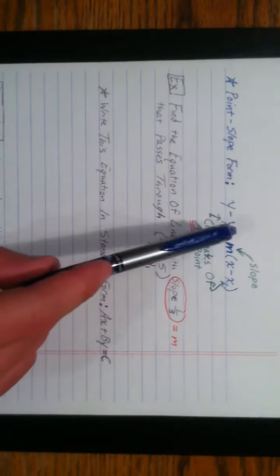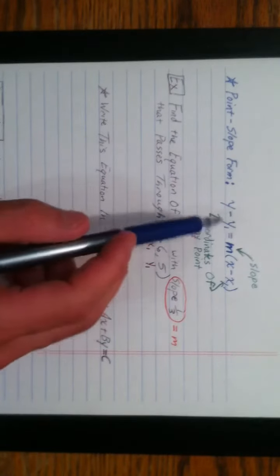So those three pieces of information are all we need in order to write an equation in point-slope form. We need to know our y1, our x1, and our m, and we have those three now. So let's start writing in this form.